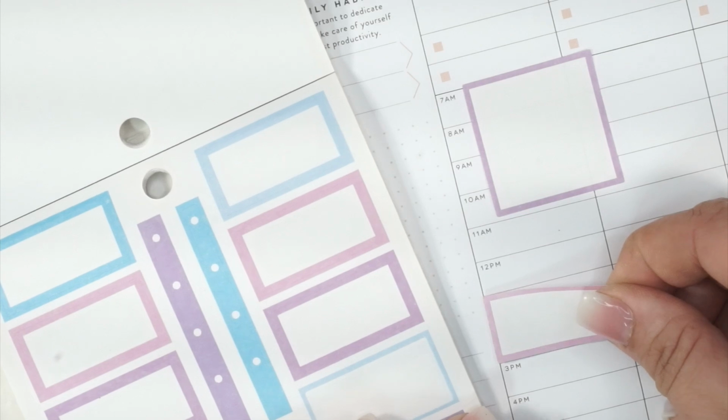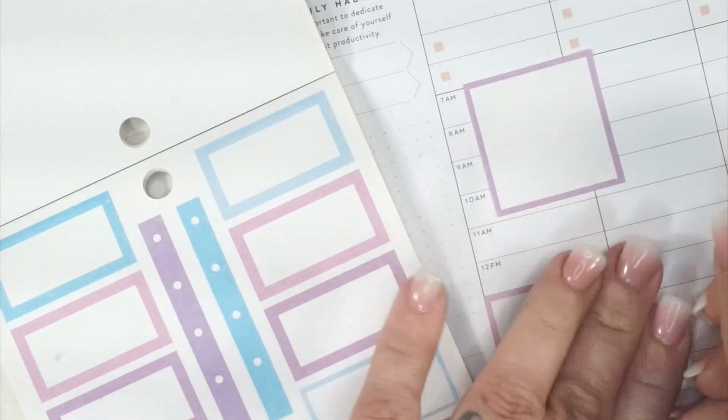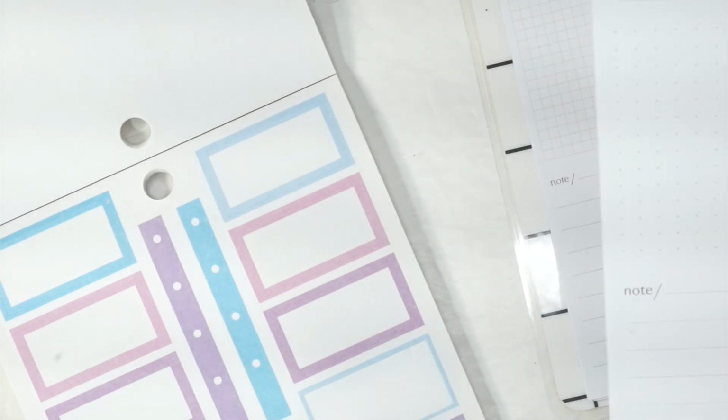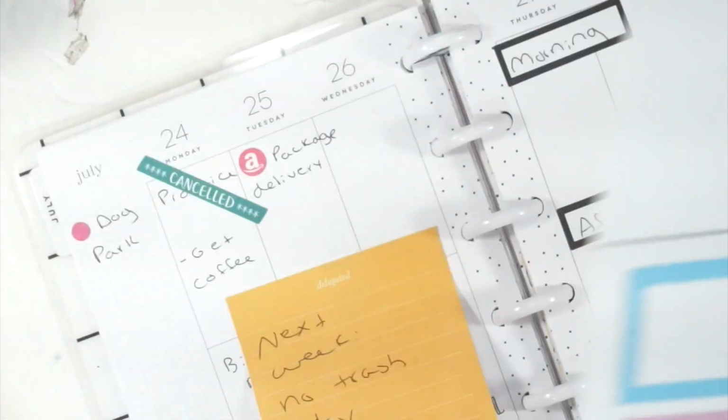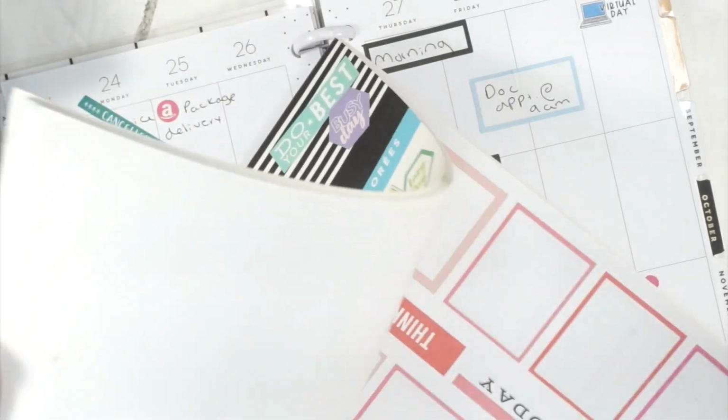So I'll give you an example of what that would look like. So that's just 2 hours time blocked. I used to do that all the time. And then also you can time block an entire day, for example, in the vertical that we were working in, very close together. You can just take one of these.